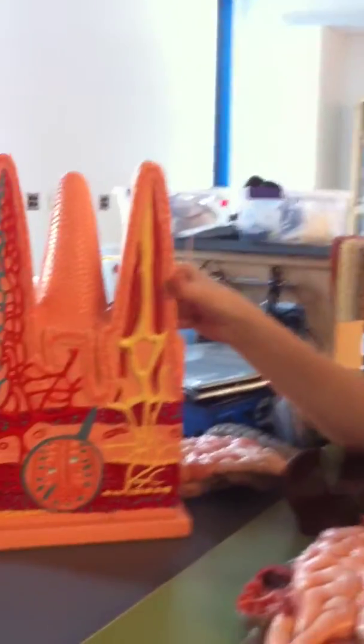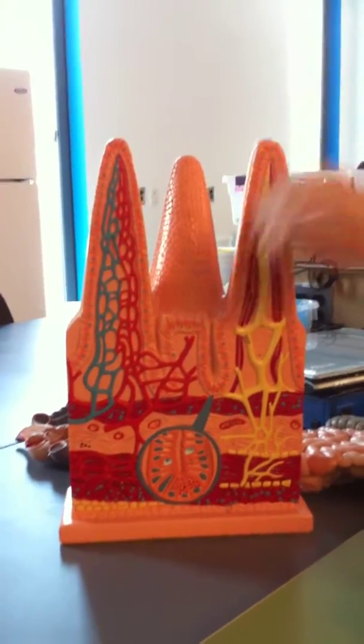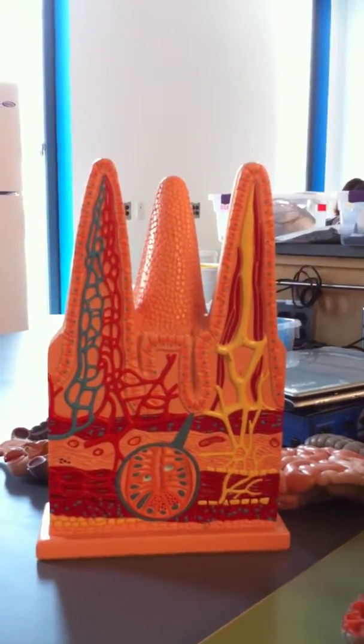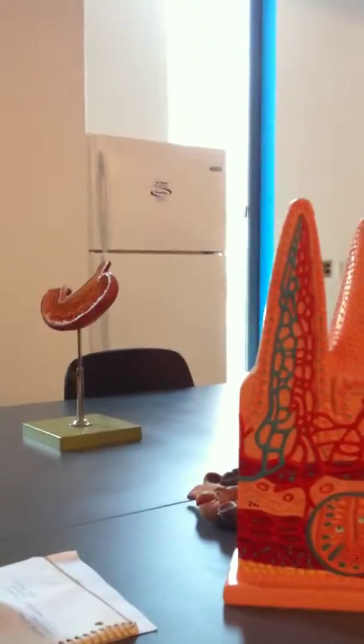With the small intestine, you have your villi. You will have microvilli on top of villi. Microvilli are just extensions of plasma membrane. They don't have anything in them. They're just like little pinches of plasma membrane.